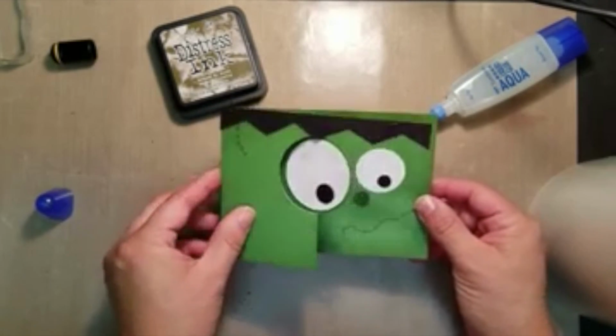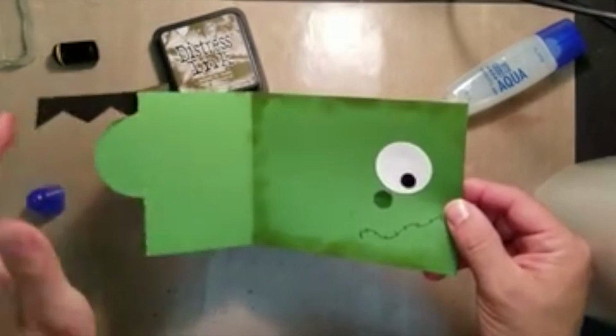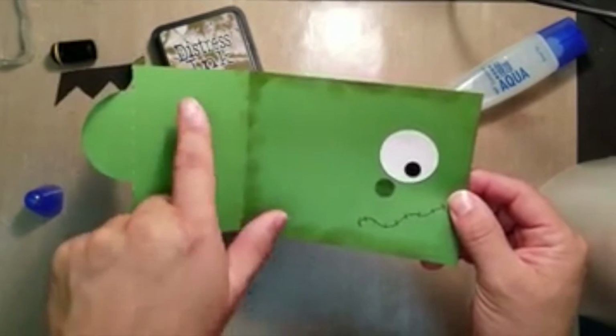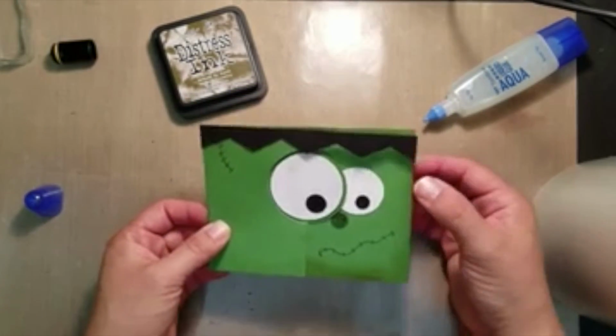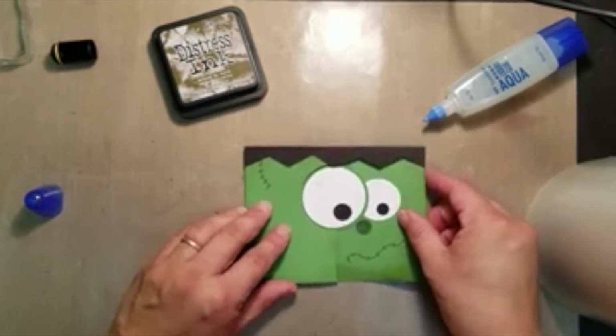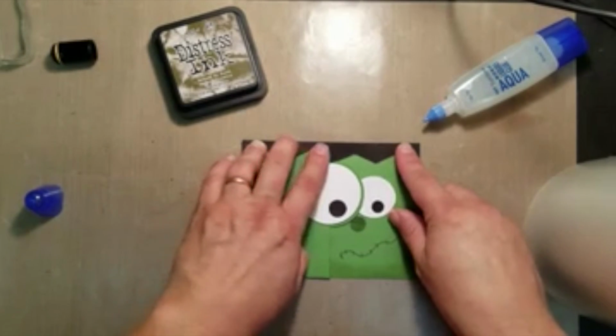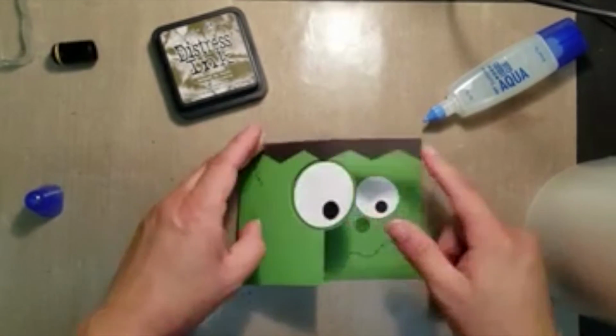And there you go. If you wanted to, you could cut a piece of white paper in here to put a sentiment. But that's it. So my kids are going to be getting some cute Halloween cards in the mail with some candy.